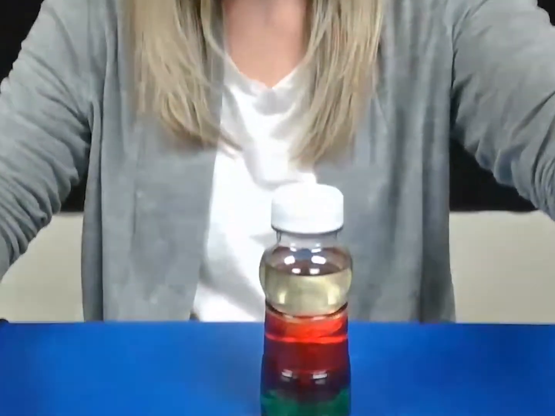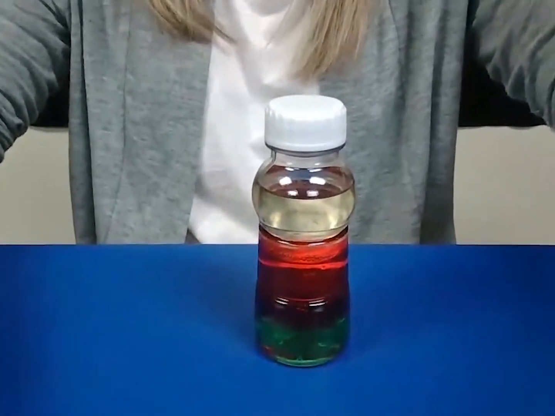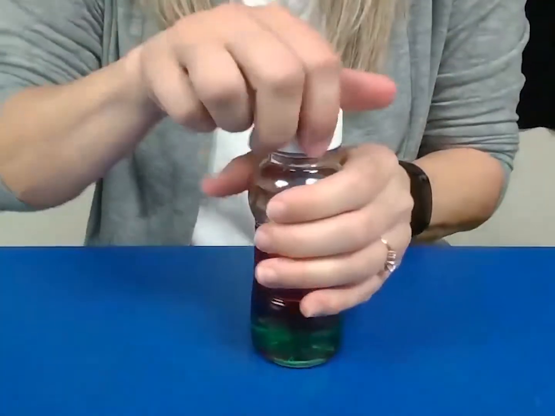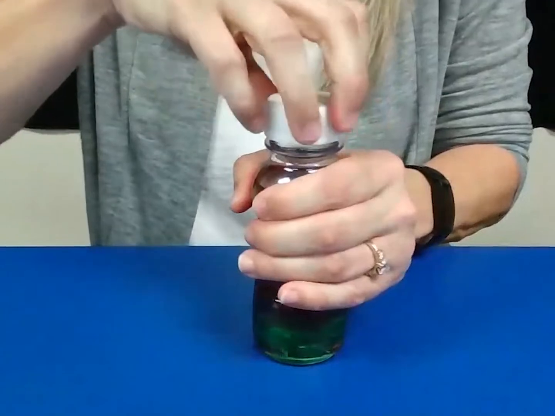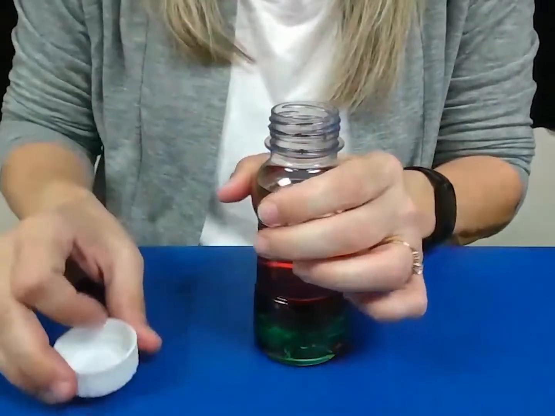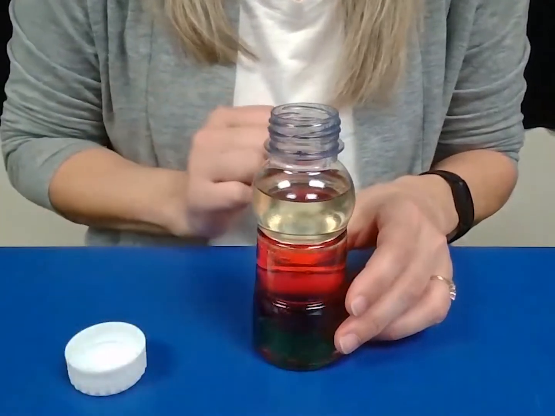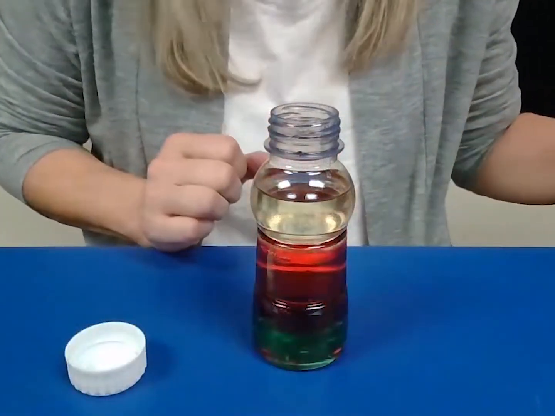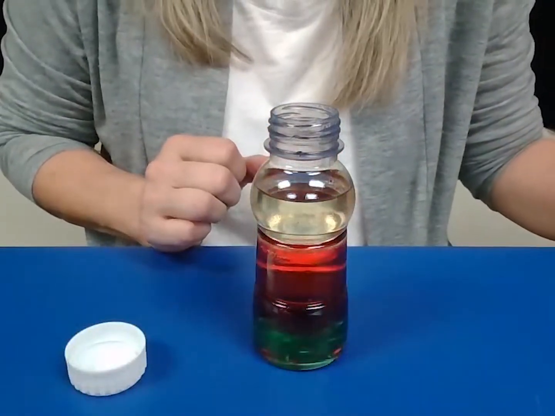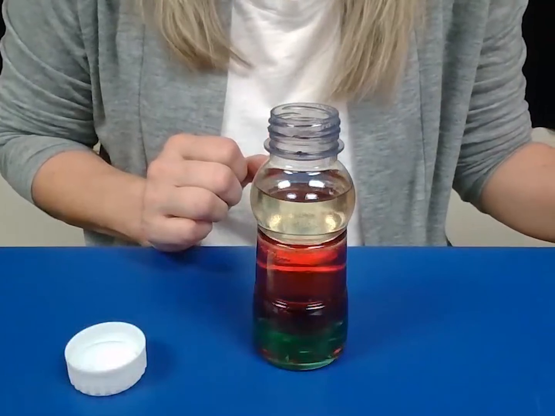So let's go back to our experiment and take this one step further by dropping some household objects of various weights into the liquid. Go ahead and set your cap nearby. Take that off. And we're going to try and guess where we think the objects will settle.